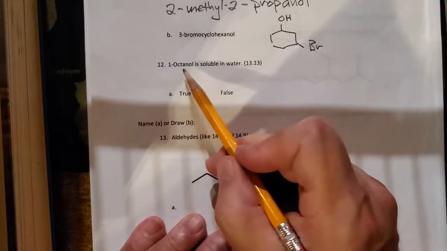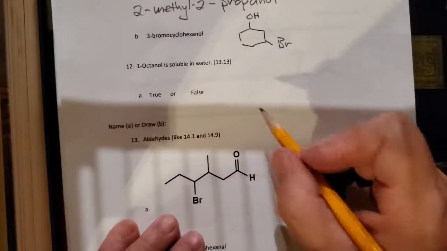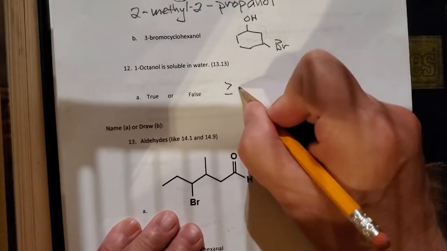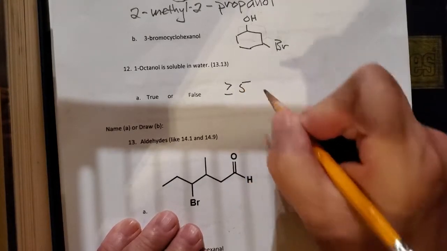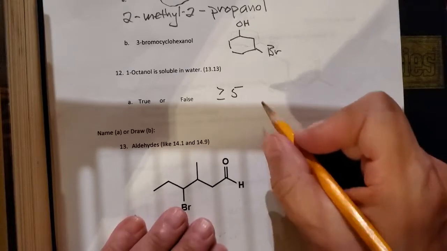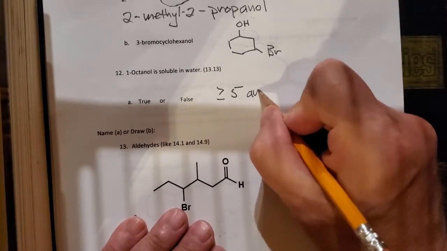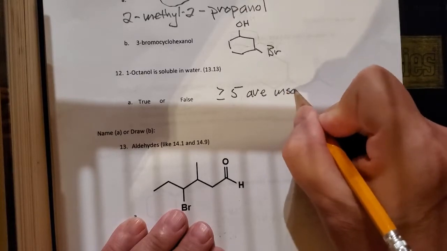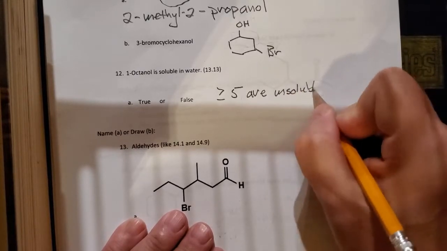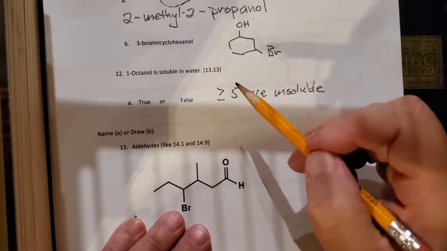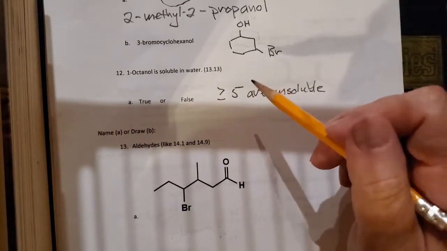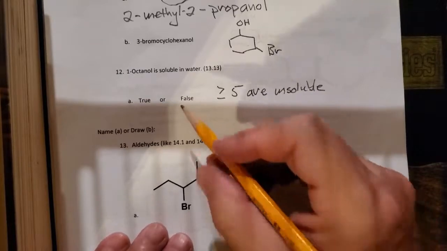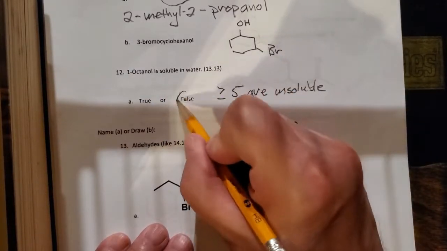1-octanol is soluble in water. Well, we know that alcohols with carbons greater than or equal to 5 are insoluble. So an alcohol which has 5 or more carbons is going to be insoluble. Octanol has 8 carbons, so this is not soluble, so it's false.